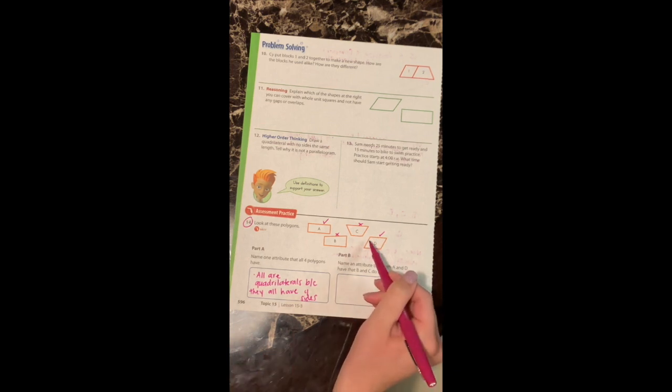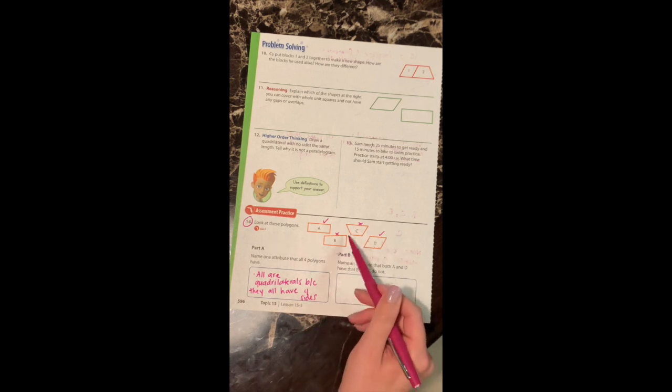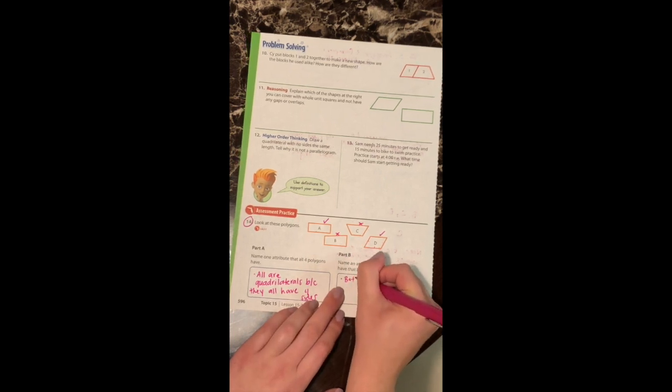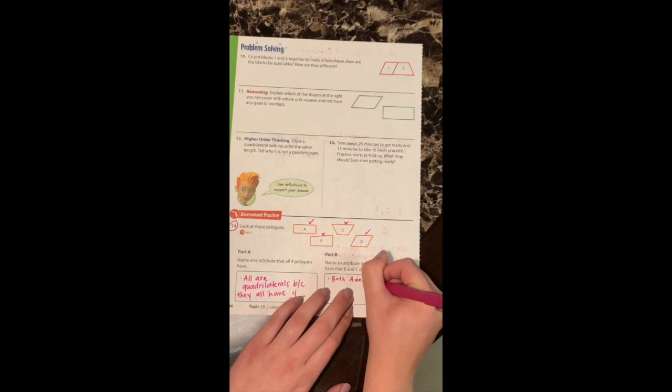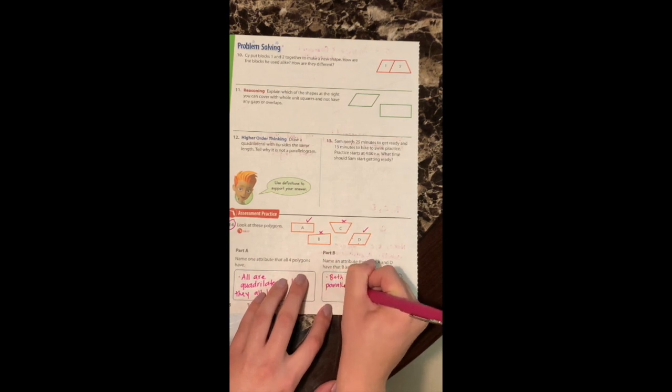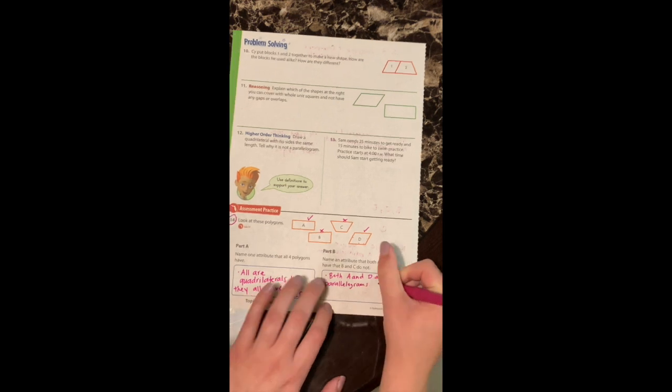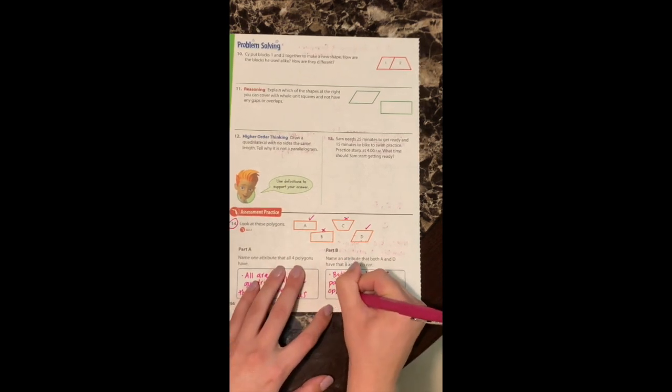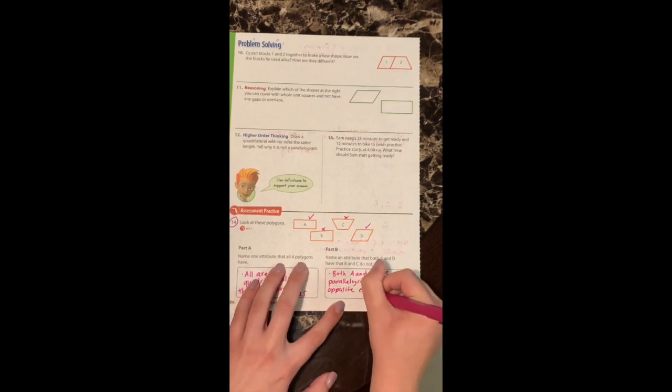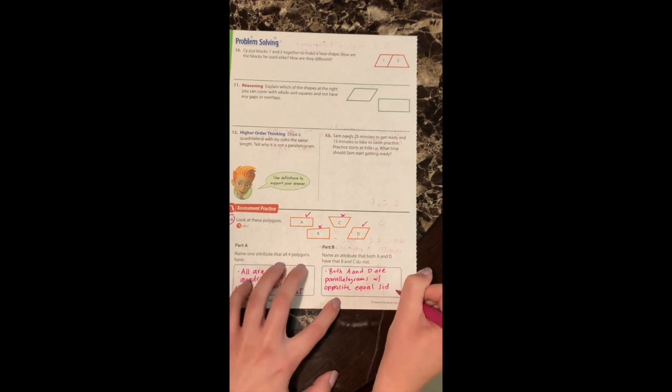Okay? So both A and D have two pairs of sides that are the same length. So like this one's the same length as this one, and this one is the same as this one. Both A and D are parallelograms. Both B and C are not. So both A and D have two sets of parallel sides. We could write that: both A and D are parallelograms with opposite equal sides. Okay? All right, nice job, friends.